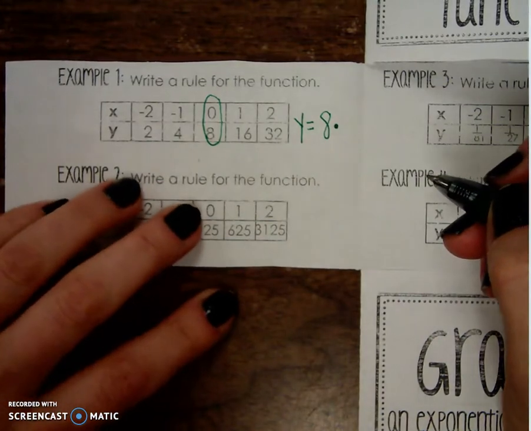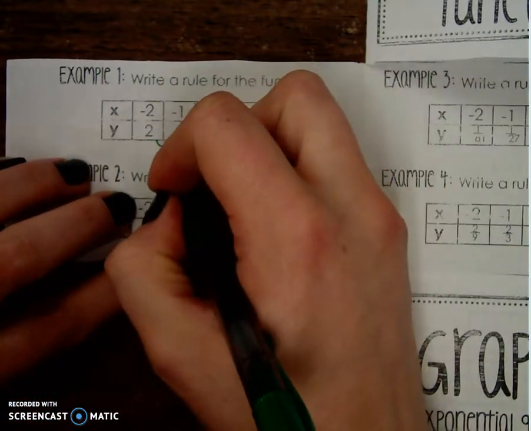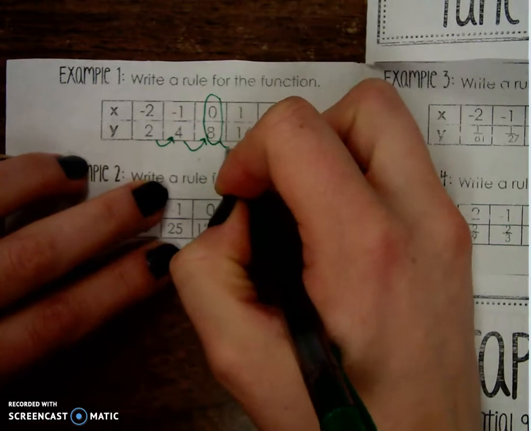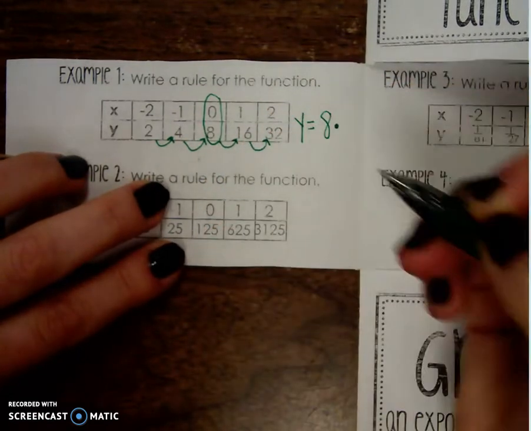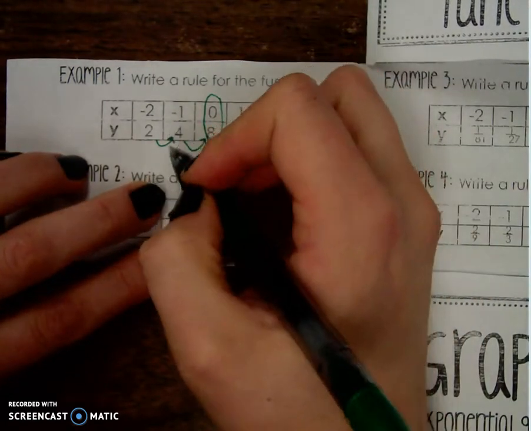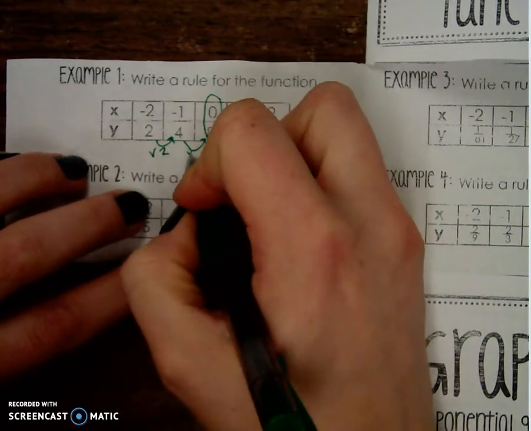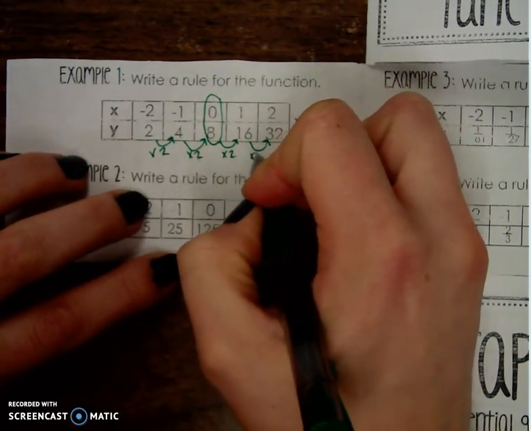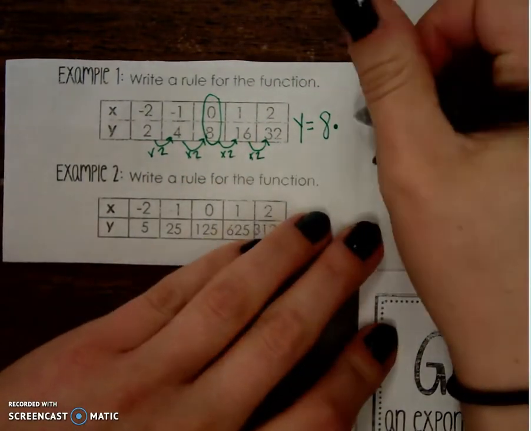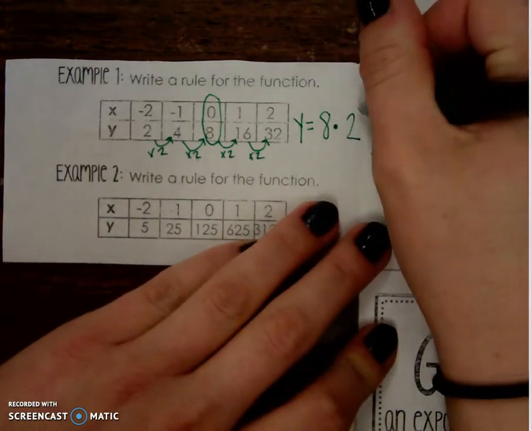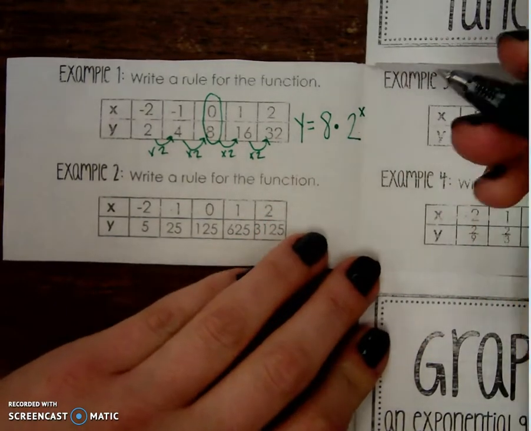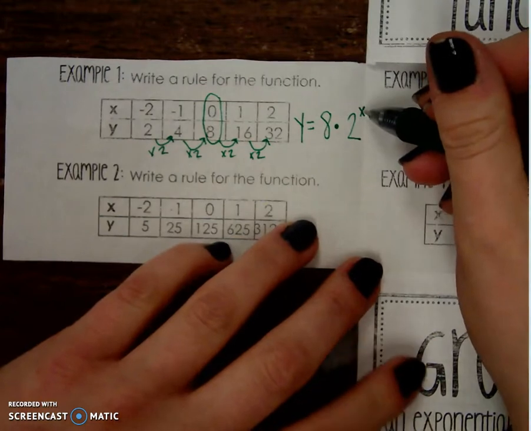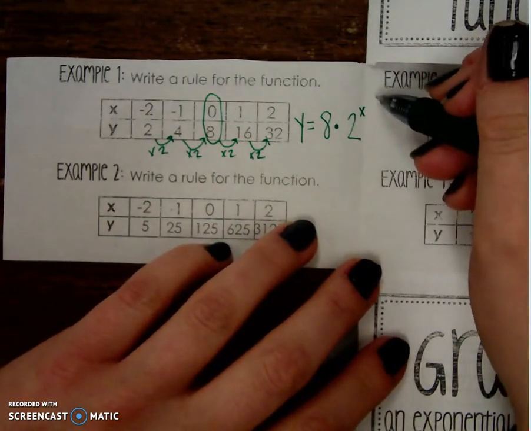What happens to y each time? We're not adding anything because this is exponential. We're actually multiplying by 2 every time. So we actually have 2 to that x exponent, whatever x may be. That's going to be the rule of our function.